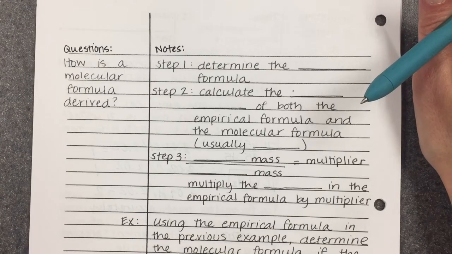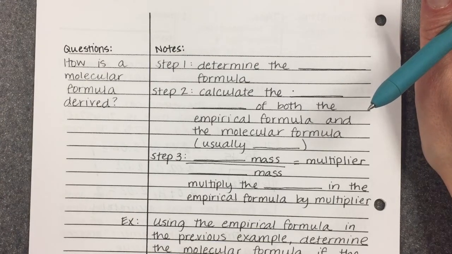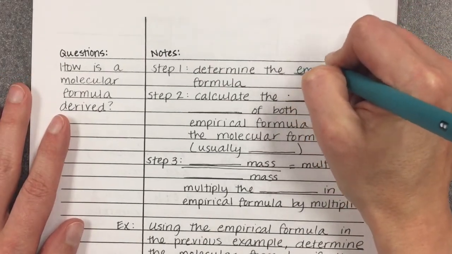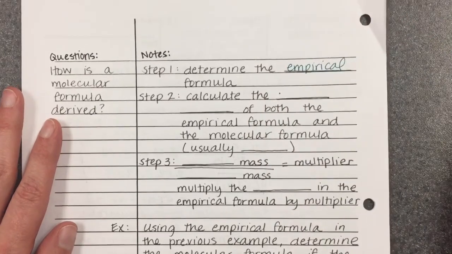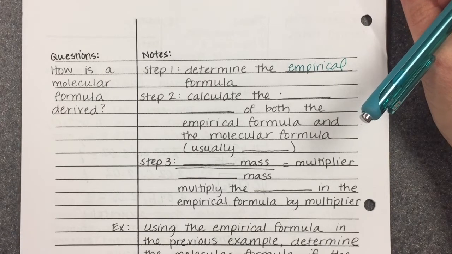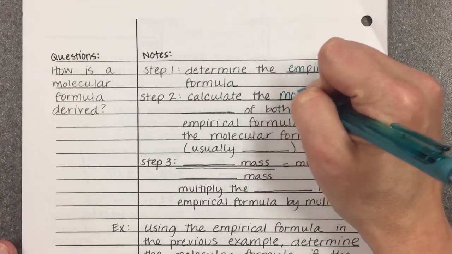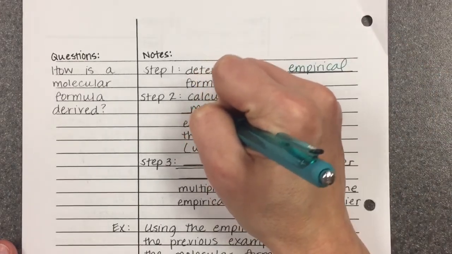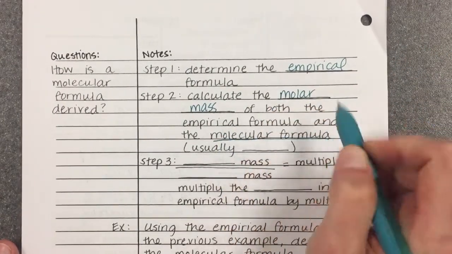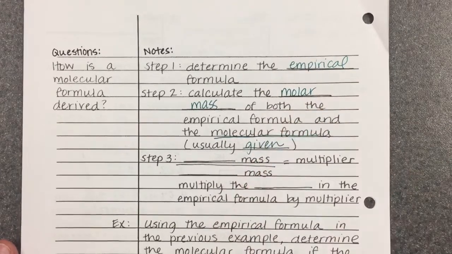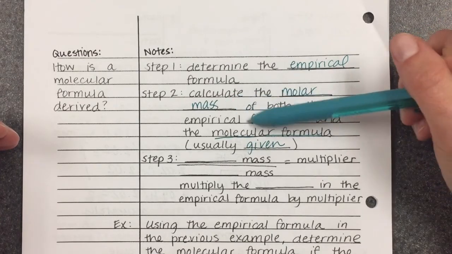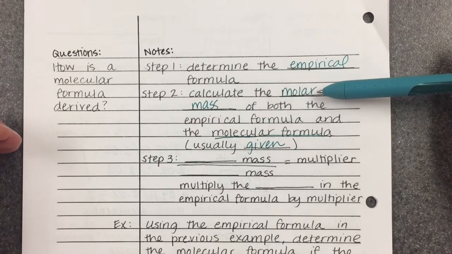If we need to take an empirical formula and use it to derive a molecular formula, then step 1 is to determine the empirical formula from data we're given. Okay, so use that percentage data and follow the previous steps to determine the empirical formula. Then we have to calculate the molar mass of the empirical formula and the molecular formula. Now, the molar mass of the molecular formula is usually given to you in the problem. The molar mass of the empirical formula probably isn't, but you can just use the periodic table to calculate the molar mass, right?